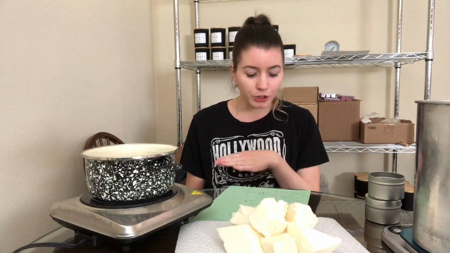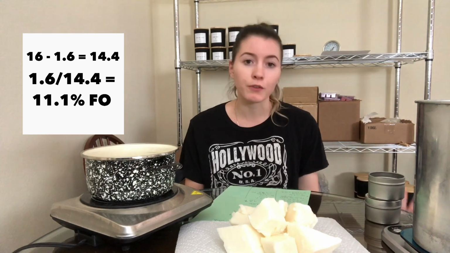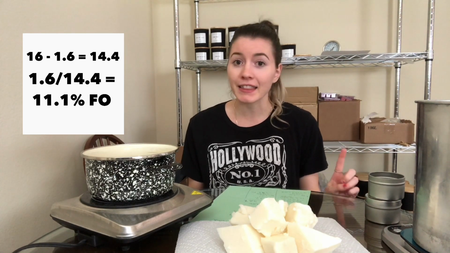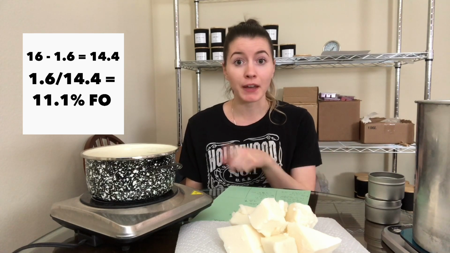So to alleviate that, you can subtract the 1.6 from the 16 ounces. That will give you 14.4. But the issue then becomes you're dividing 1.6 by 14.4.